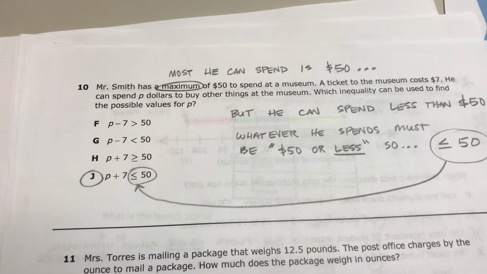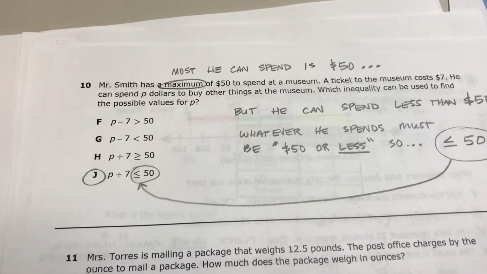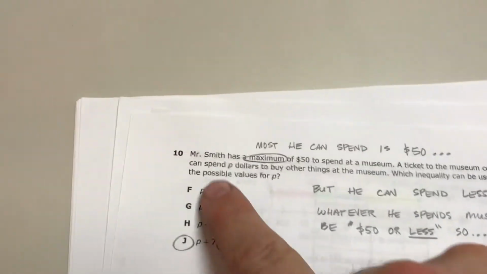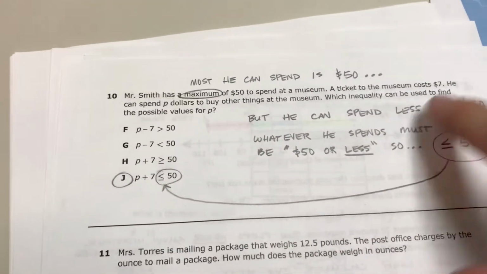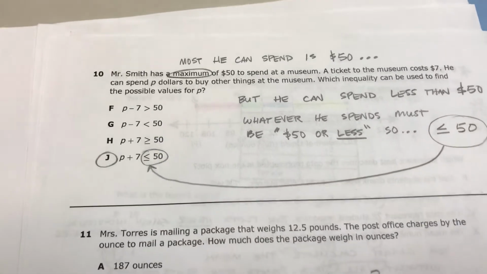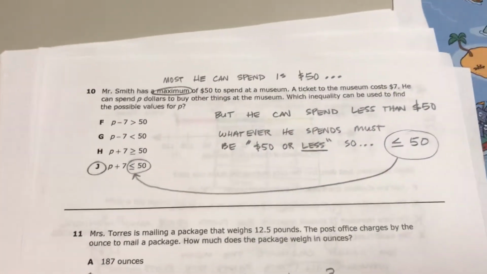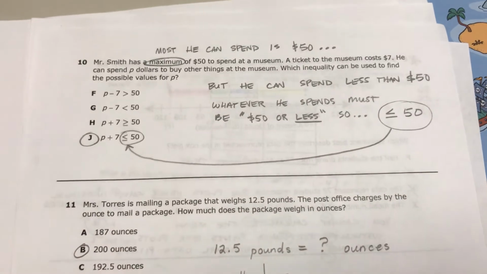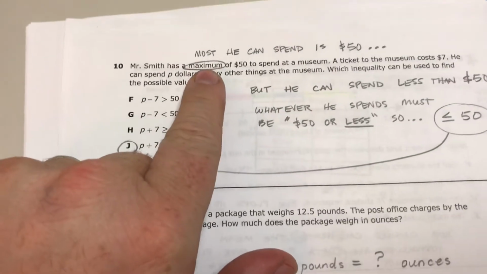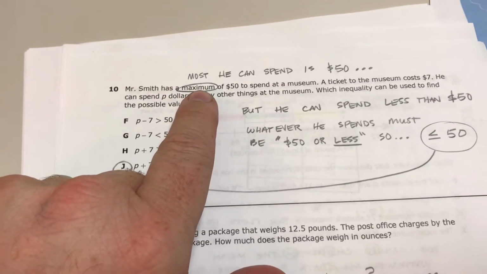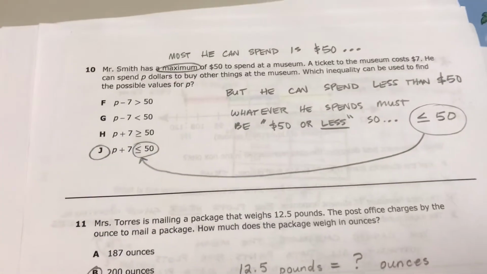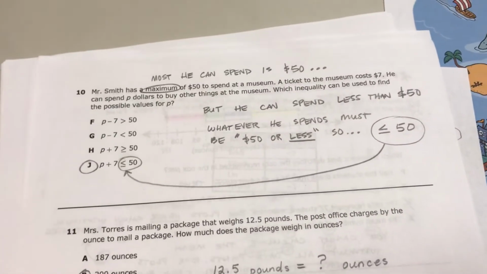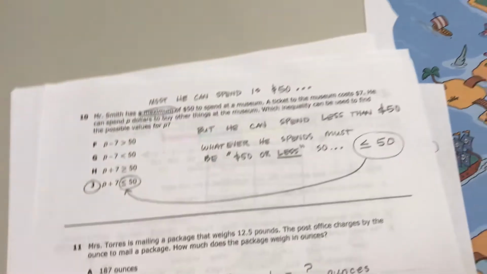So 7 plus P, or P plus 7, the other things that he's buying. There's no subtraction in this story at all. So F and G, neither one of them is correct. They don't fit the story. So use the vocabulary of maximum to let you know stop at 50 and no more. Okay? All right, that was number 10.